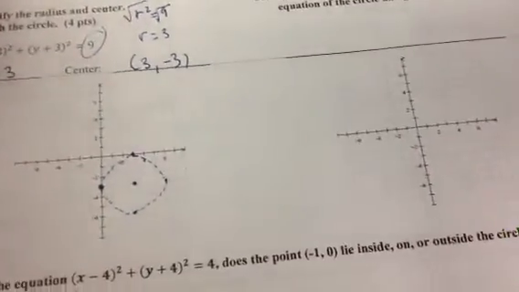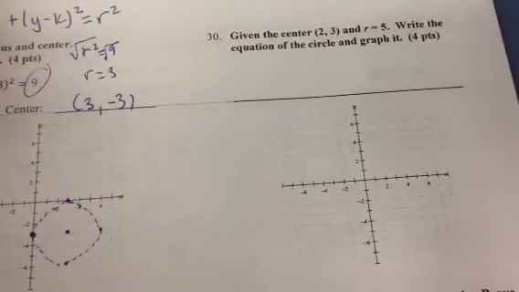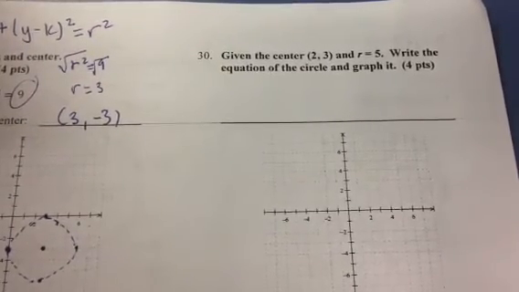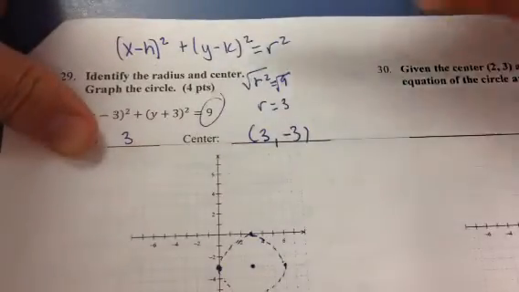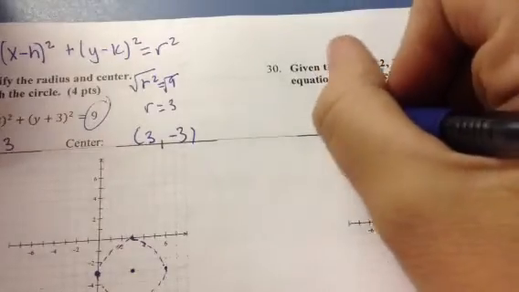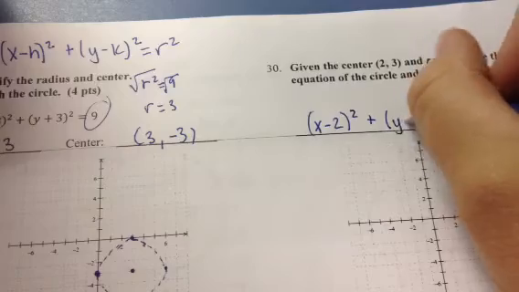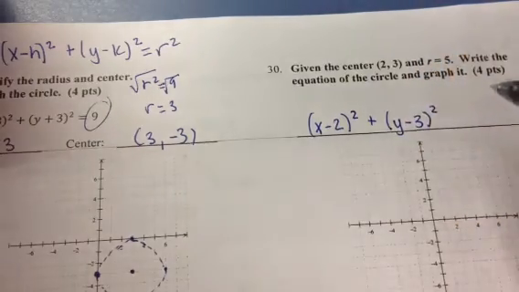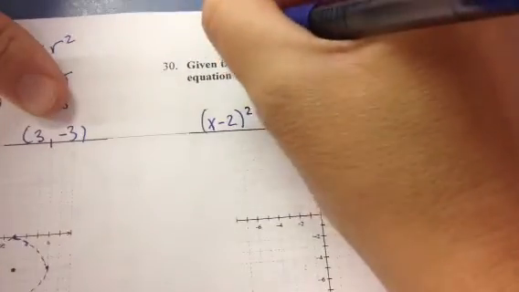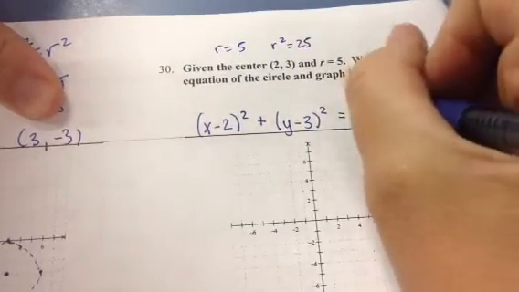Okay, question 30, similar question. This time you're given the center. Ooh, this page is a lot like the mile marker. You're given the center and the radius, and you are asked to write the equation and graph it. So again, we said we take our center, but we remember that the signs change. So this becomes (x - 2)² + (y - 3)². And then it's not equal to the radius, but it's equal to the radius squared. So if r is 5, r squared is 25. So this all equals 25.